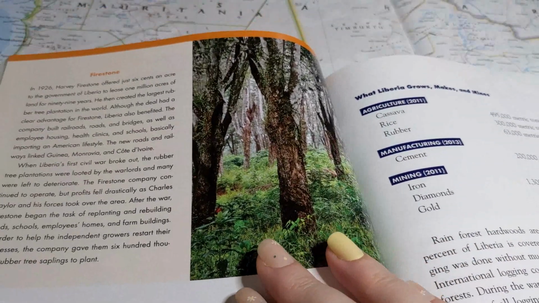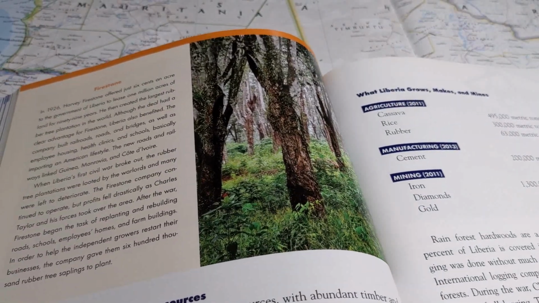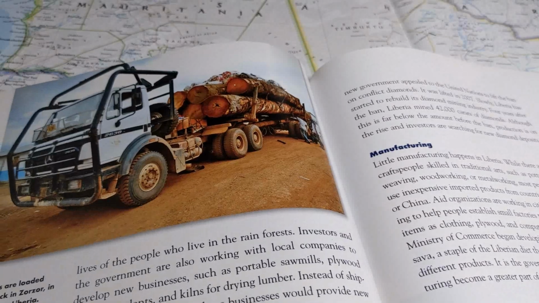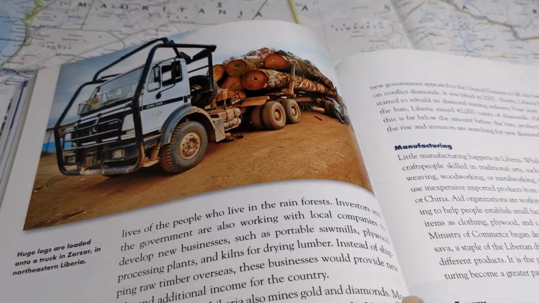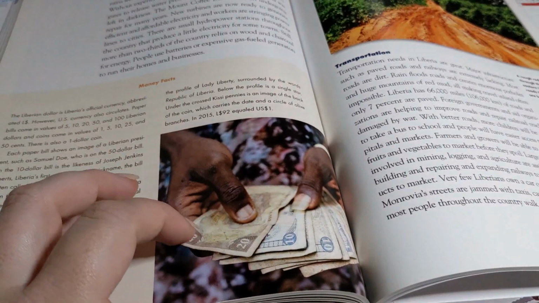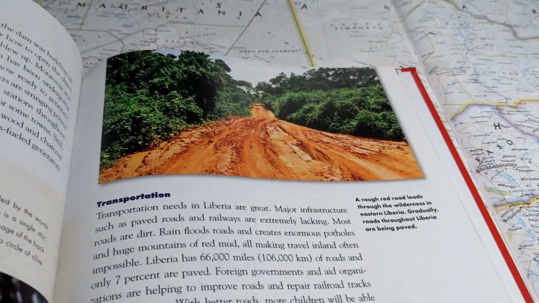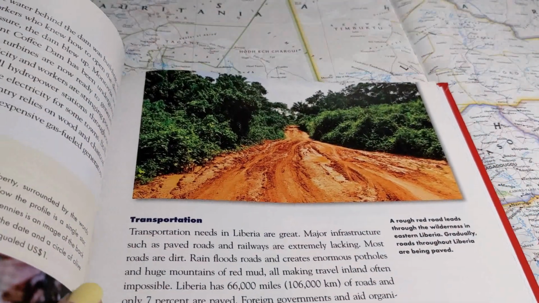Here are some of the rubber trees at the Firestone Plantation. And some logging. It's another industry. Liberian money, but they also accept American currency as well. A very rough looking road there.